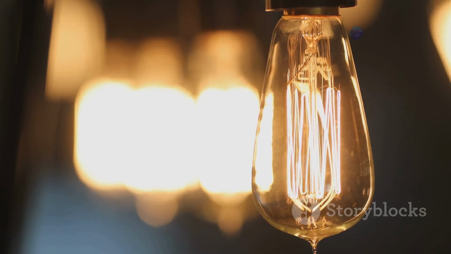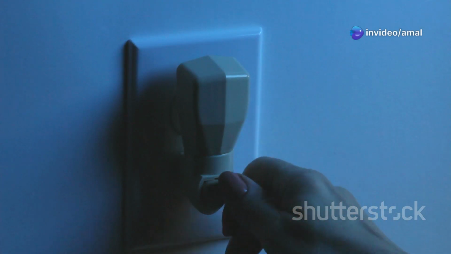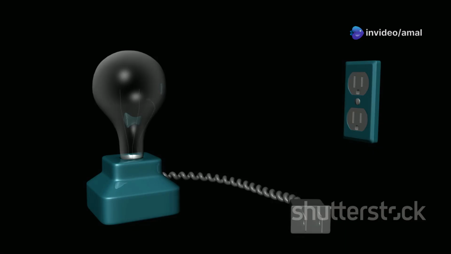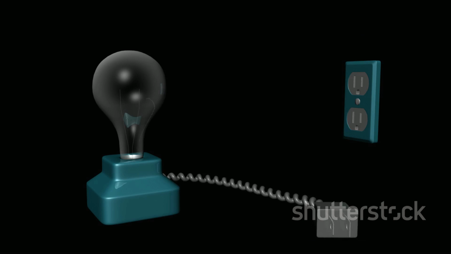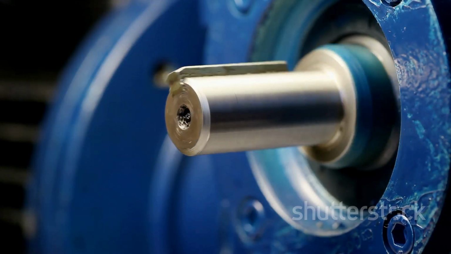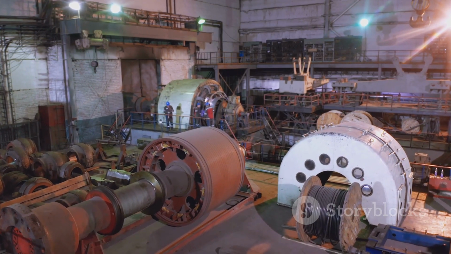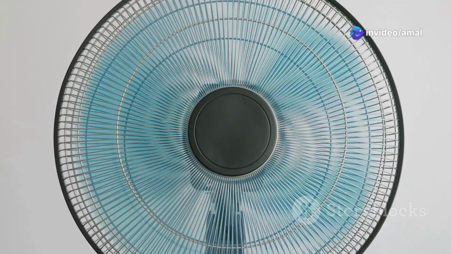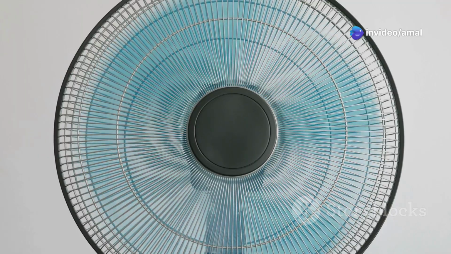Think of a light bulb. When you turn it on, it consumes electrical energy. This energy is converted into light and heat. The light bulb is the electrical load. Another example is a motor. Motors convert electrical energy into motion. They are used in many appliances. Examples are fans, washing machines, and refrigerators.